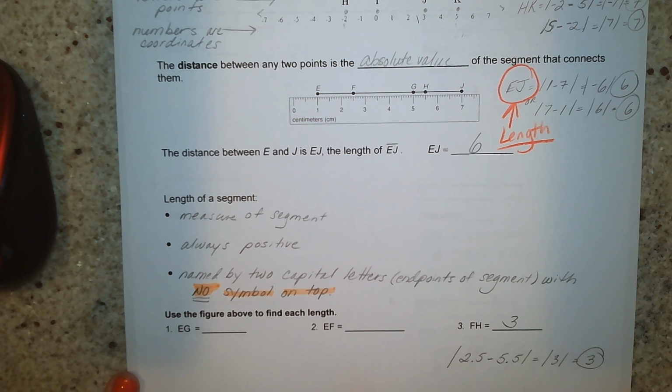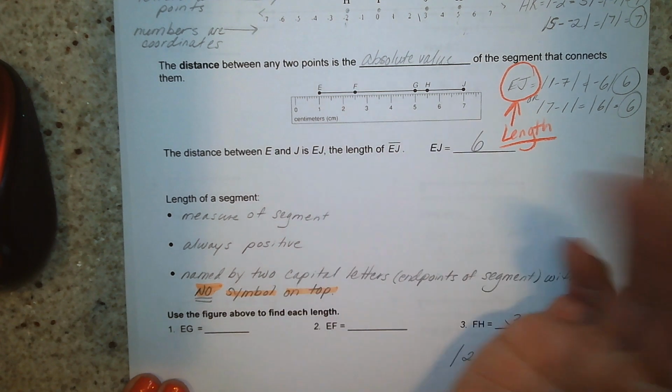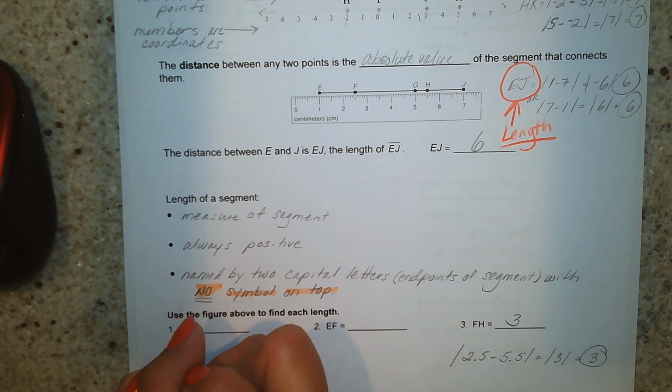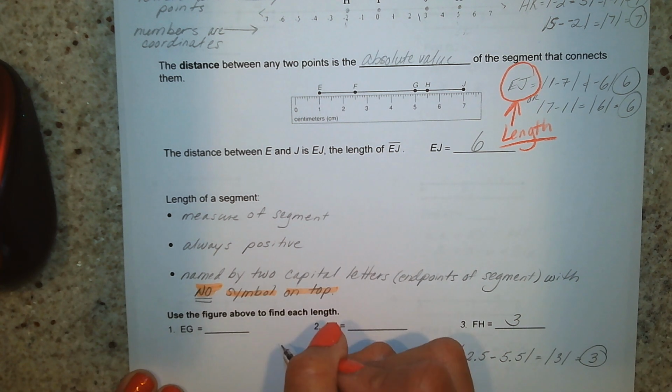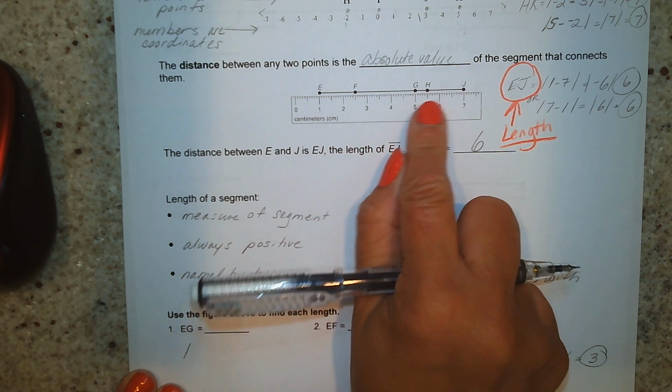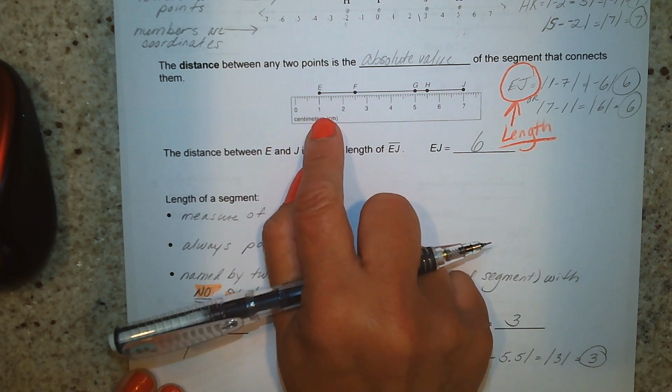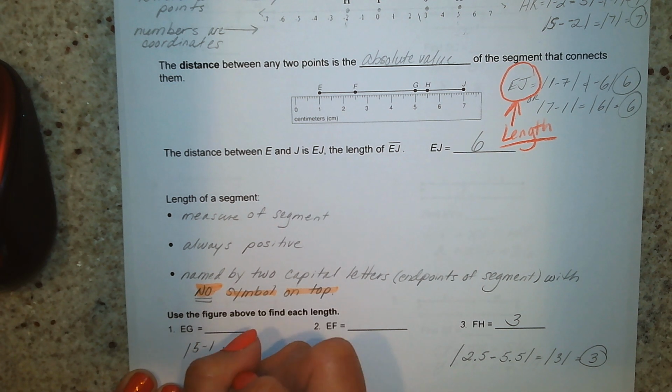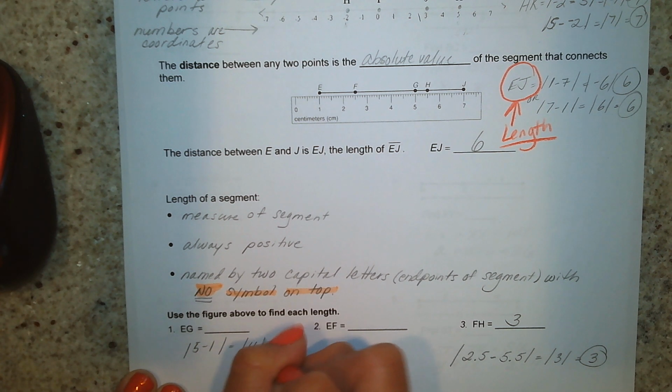Okay, let's take a look at some of these problems down below. We're going to find the length from E to J. And once again, you could count this, but we're going to use our distance rule to figure that out. So let's take the absolute value. If you want to take the bigger number at G, which is 5, minus the smaller number, that's fine. 5 minus 1 is 4, so the absolute value of 4 is 4.